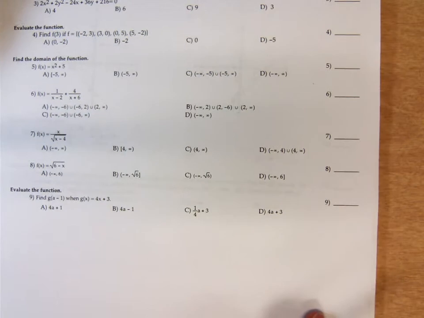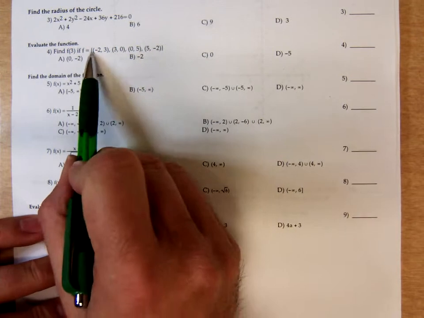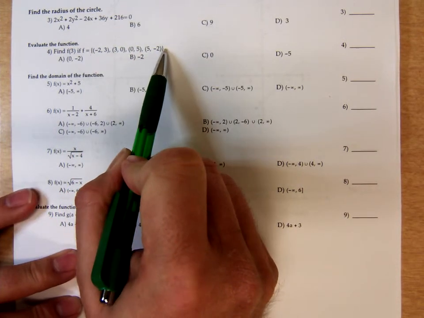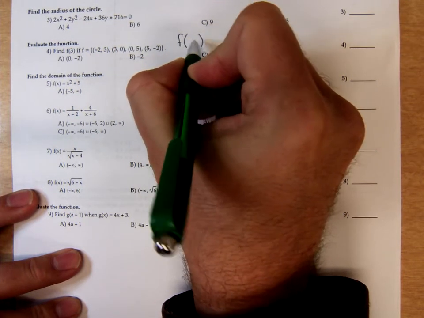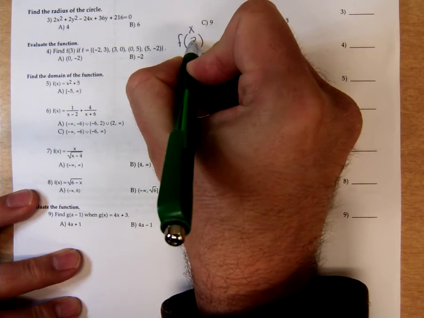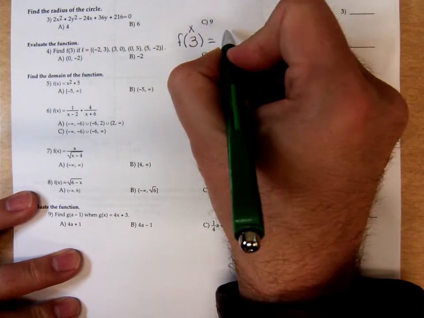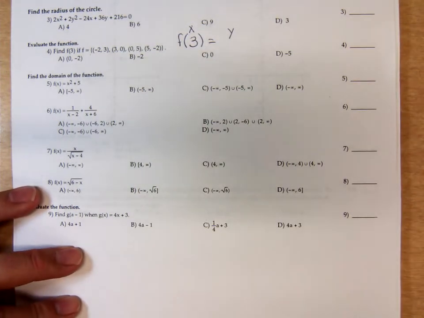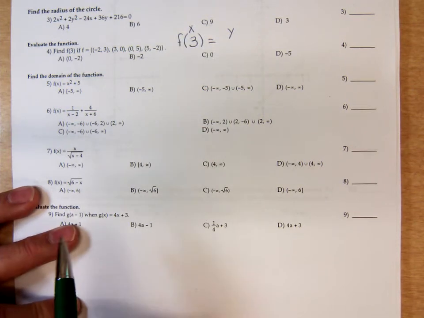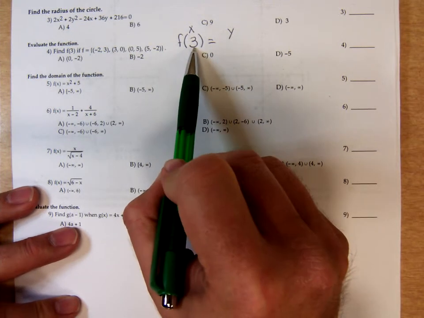On number 4, it says find f of 3, and then you're given a list of ordered pairs here. Well, when you're working with this function notation, the number inside the parentheses is x. When it says find f of 3, that means find the y value. A function is a rule which assigns to each x value exactly one y value. So it's asking, what's the y value when x is 3?